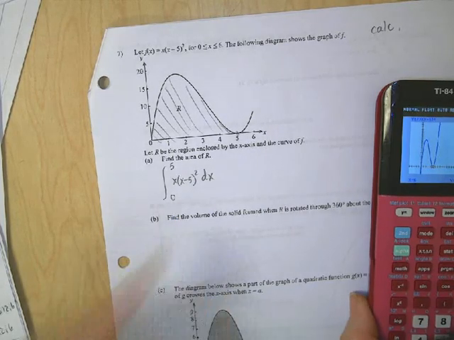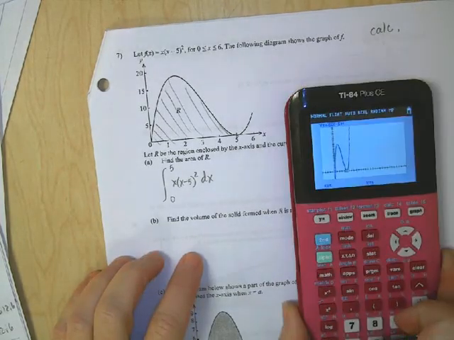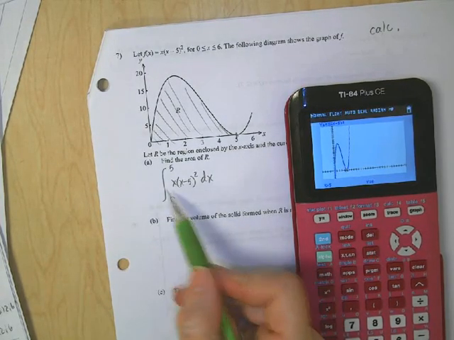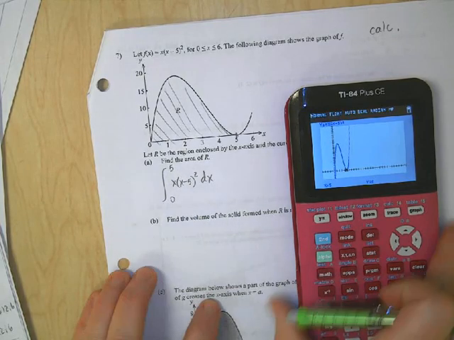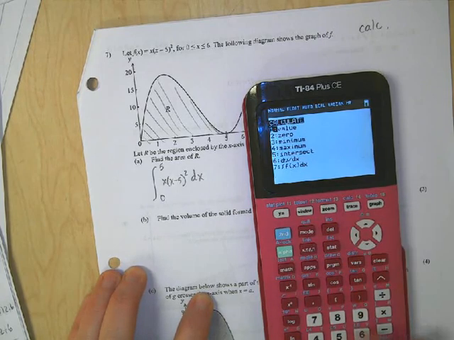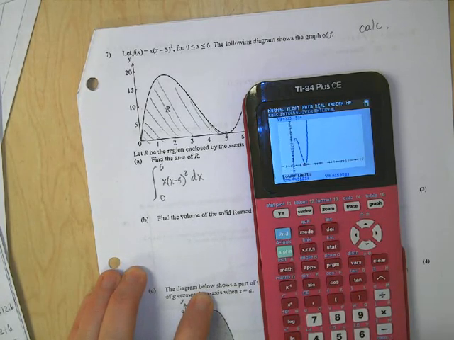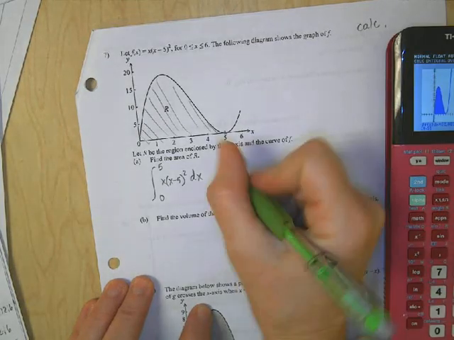So we set up the area. Notice this says it's 3 points. So you're getting 1 point for setting up the integral, 1 point for getting the boundaries correct, and then 1 point for successfully doing it on your calculator. So now I'm going to integrate it. On my calculator, option 7, my lower boundary is 0, my upper boundary is 5. There it is, and I get 52.1, if I'm rounding that off to 3 significant figures.